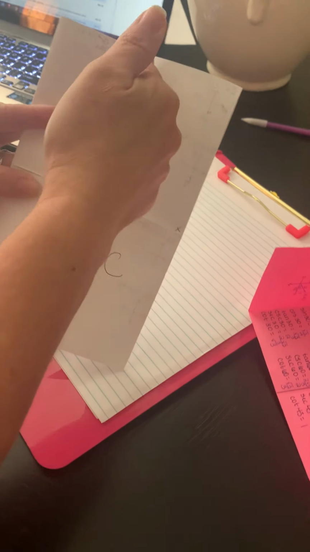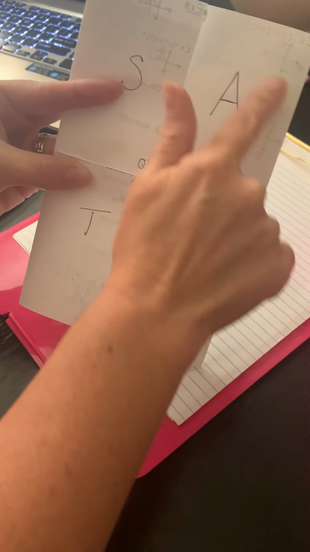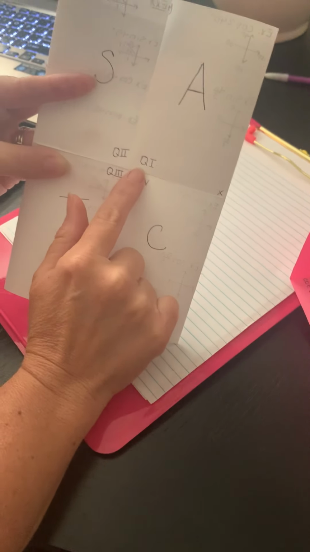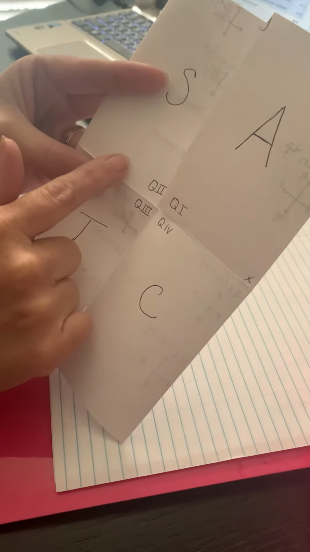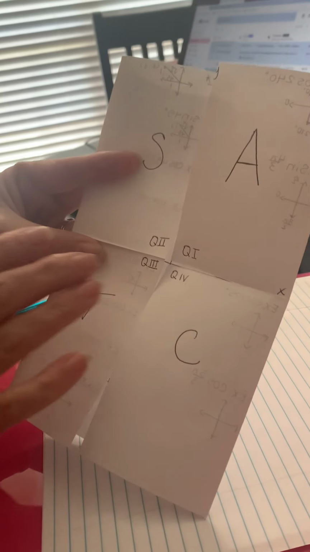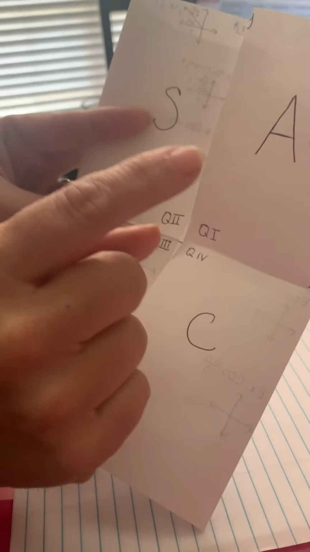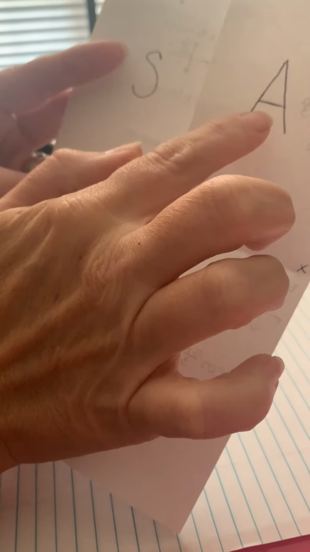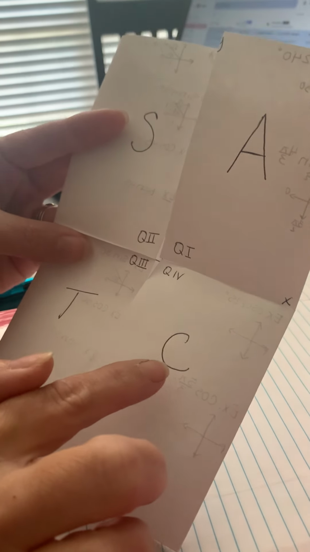Here's my x-axis, here's my y-axis. You already know that this area over here is quadrant 1. Then you have quadrant 2 over here with the S, quadrant 3 with T, and quadrant 4 is C. Now, the little motto you can memorize to keep this straight is all students take calculus.